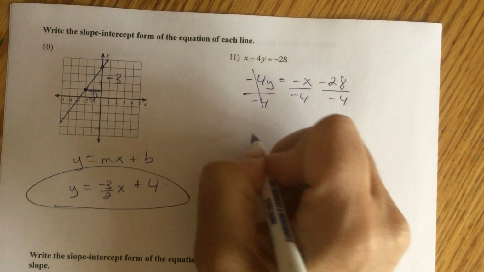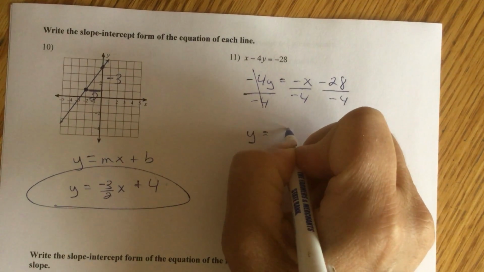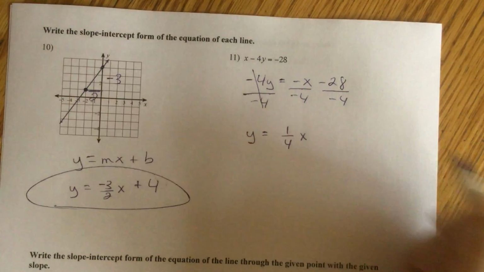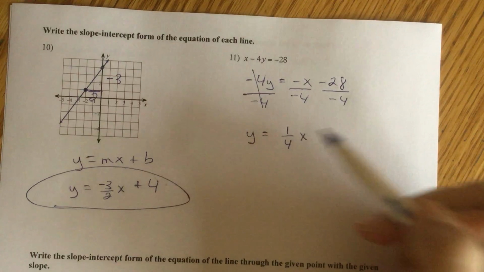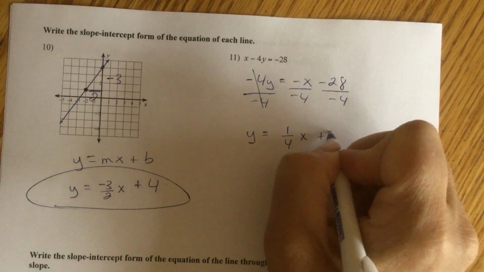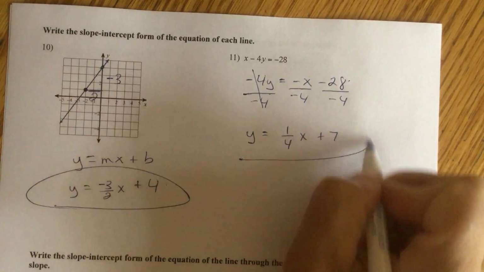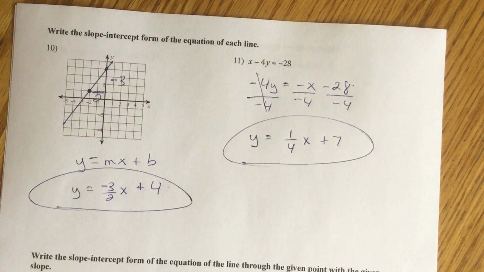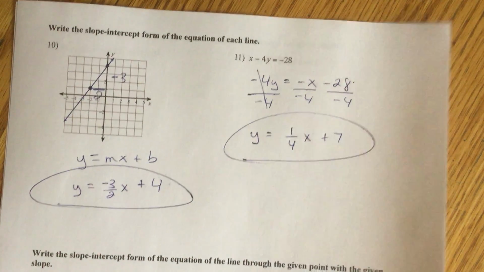So the negative 4's cancel out. Y is equal to positive 1/4 x. Negative divided by negative is a positive. And then plus 7. 28 divided by 4 is 7. So that's how you rearrange an equation.